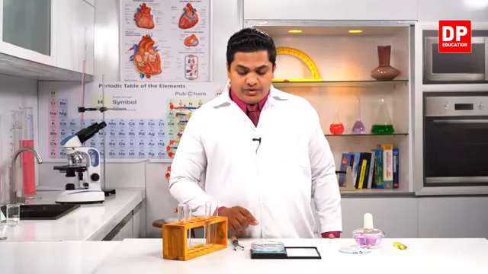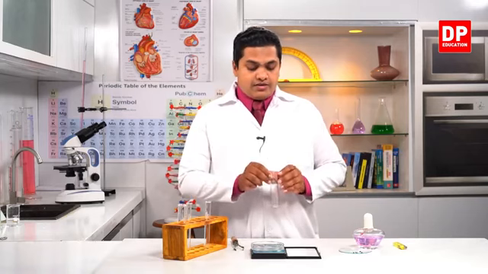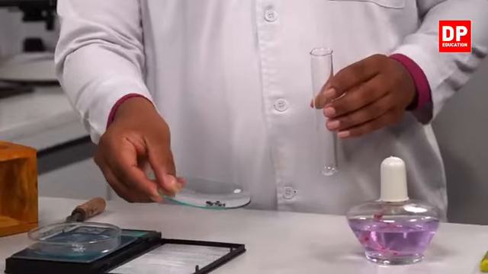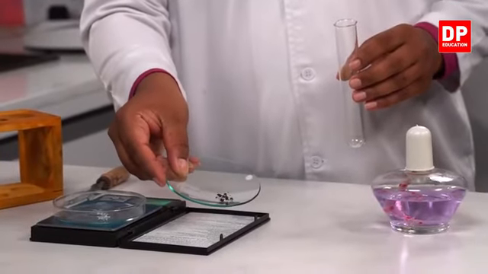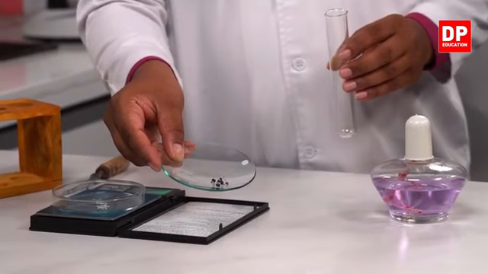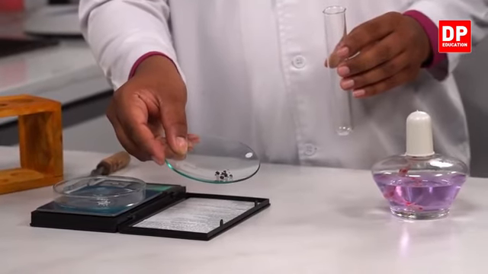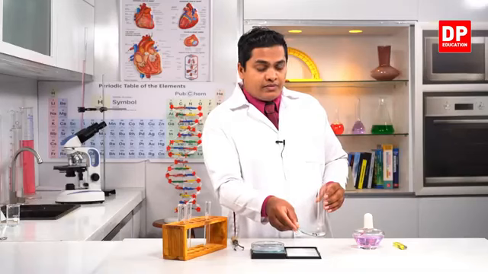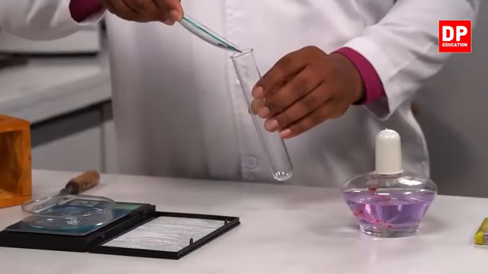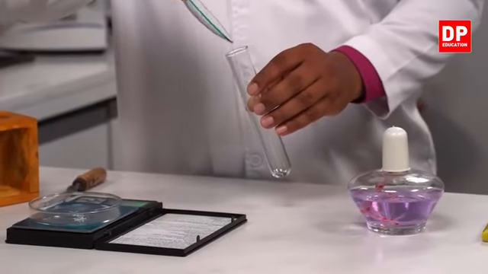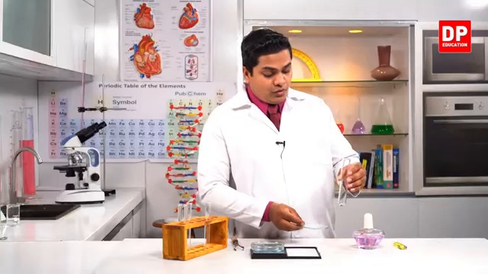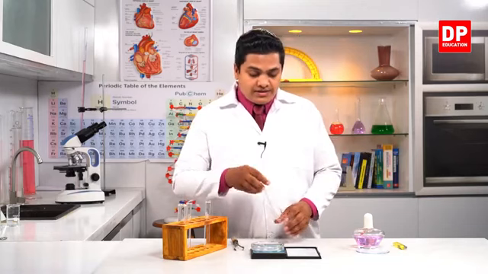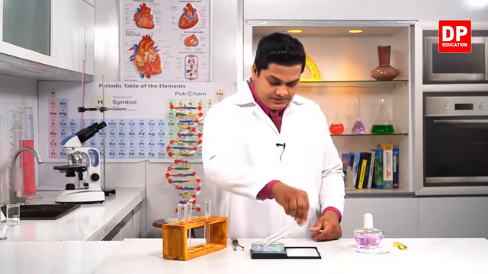So now what I'm going to do is take a boiling tube and insert some, see, these are matchsticks, and I have removed the tail of it and I have only the head of it, the burning part. So now I'm going to put these heads of the matchsticks into the boiling tube. Now I'm going to measure the mass of this system like this.